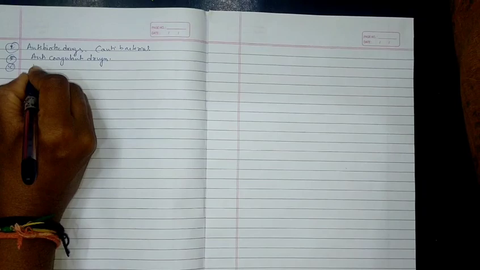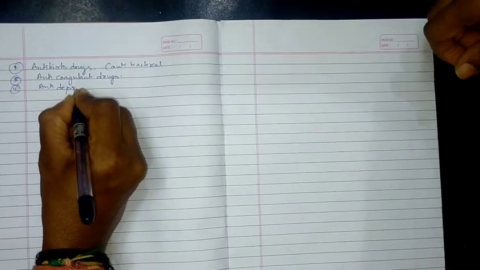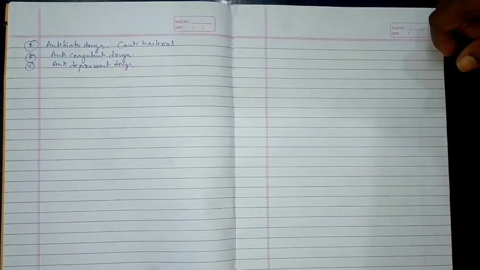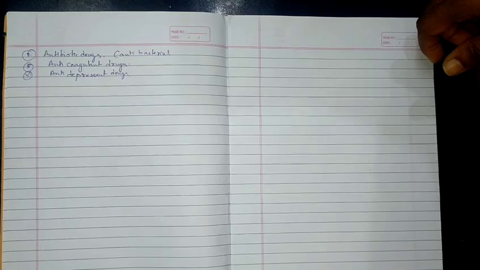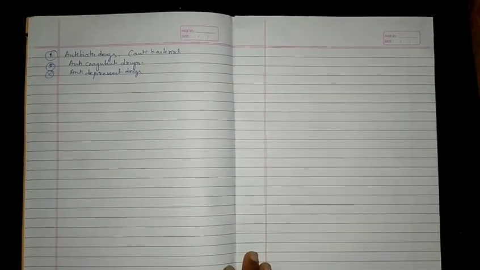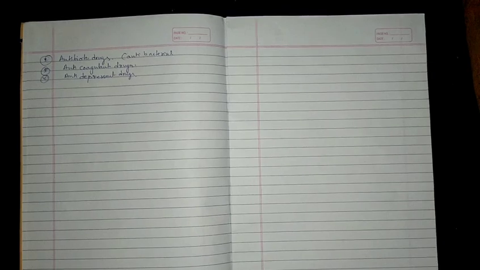Okay, now the fourth one is antidepressant drugs. An antidepressant drug is a drug which is used to treat major depressive disorders, social anxiety disorders, or sleep disorders.